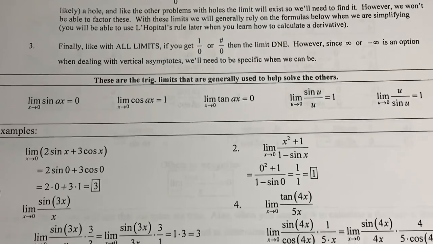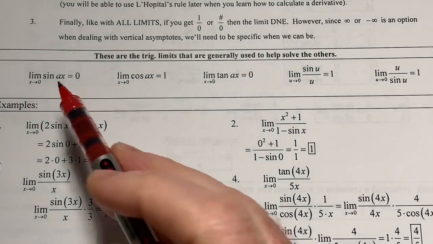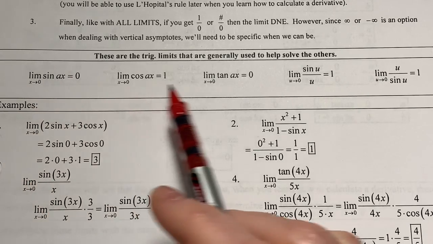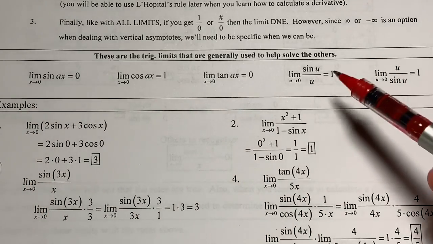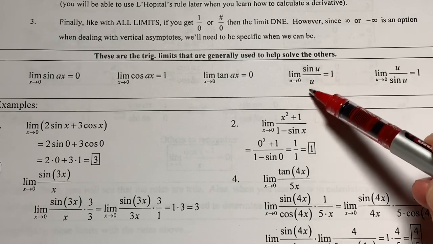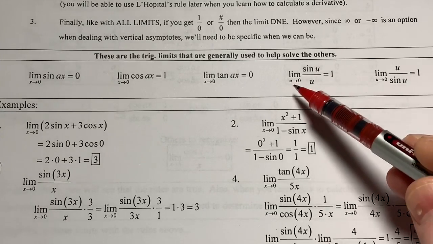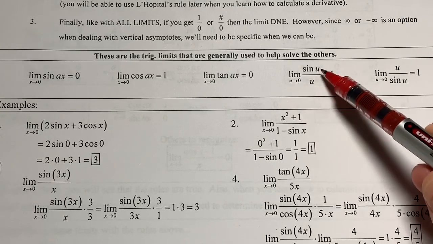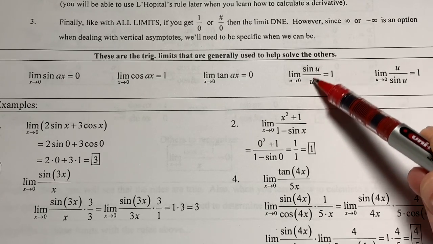Anyway, 5 things that we're going to base the majority of our work on are these 5 trig limits. Okay, it's the limit of a sine function, a cosine function, a tangent function, and then a sine of something over something. And that u, it could be x goes to 0. It could be 3x goes to 0. It could be basically anything right here or right here.